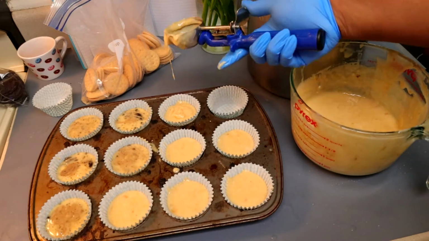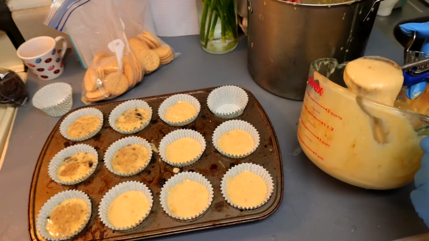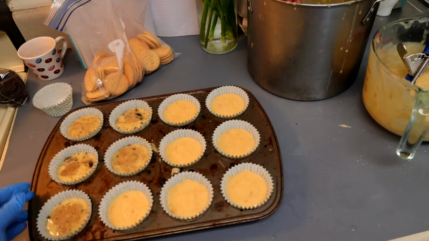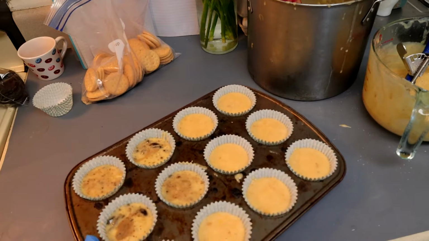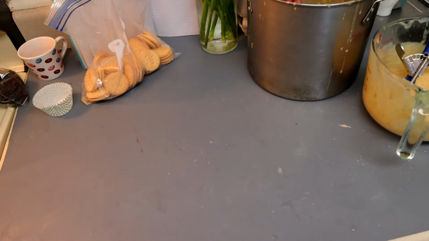So these are going to go into the oven for about 17 minutes. Alexa, set cupcake timer for 17 minutes. Cupcake timer, 17 minutes, starting now.